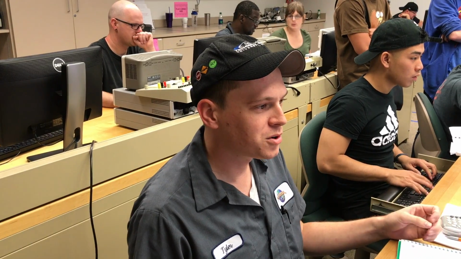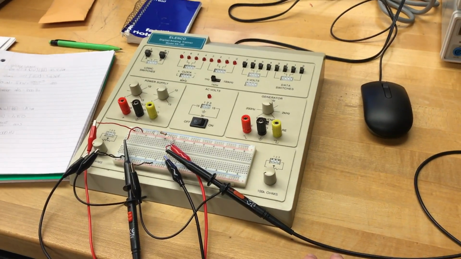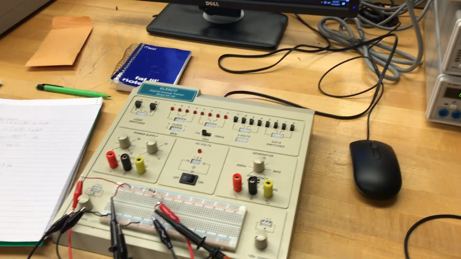I'll be showing you how to set up using the old school method of figuring out your voltage peak to peak, voltage RMS, period, and frequency for both your voltage source and your resistor 2. We'll start with the voltage source.